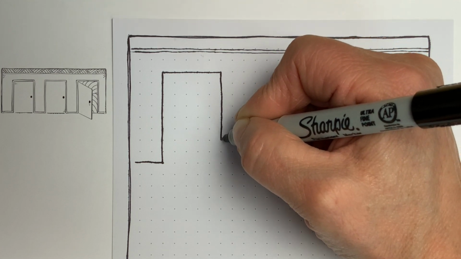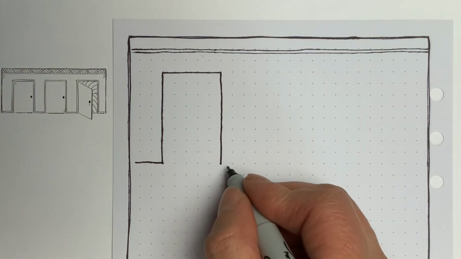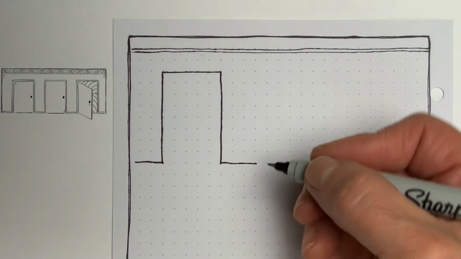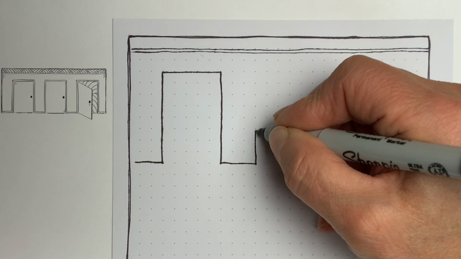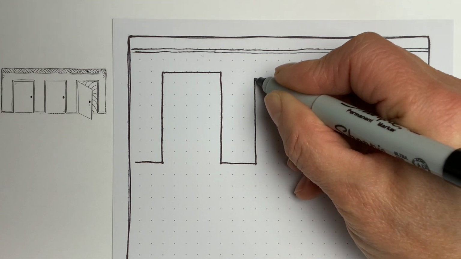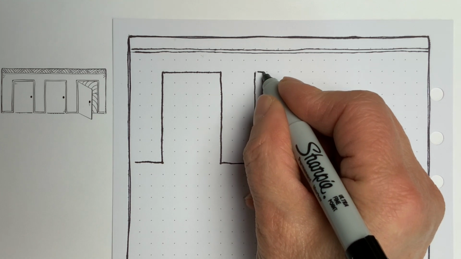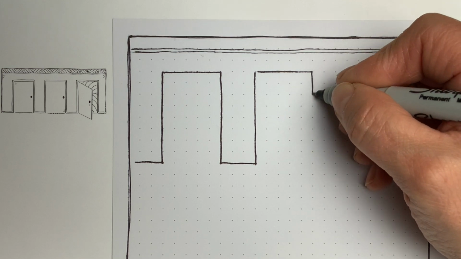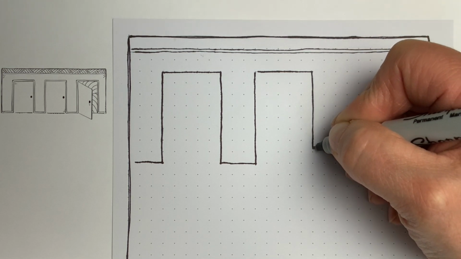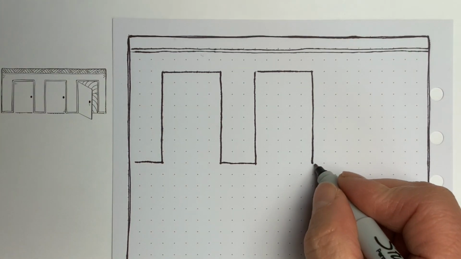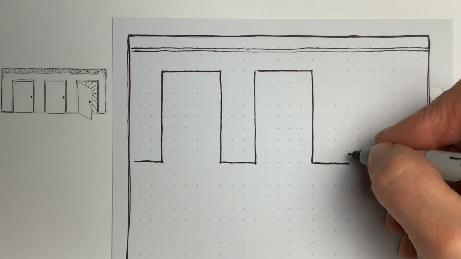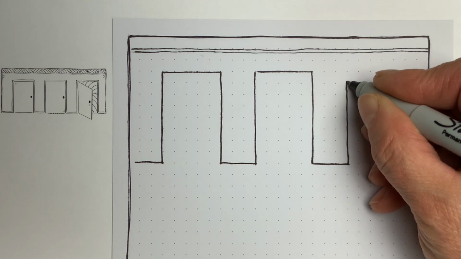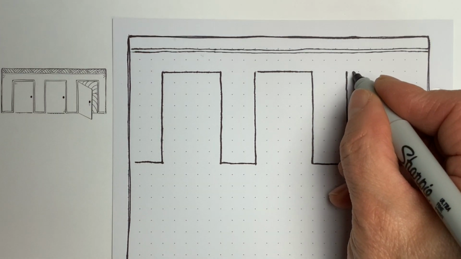So I kind of count down the bullets as I go, and then I count across. So you can see I'm going to be putting 3 doors on my page, but you could adjust to have more or less doors. So it's 3 in the middle, 8 bullet dots up, and then I believe I go 5 over for the top of the door.